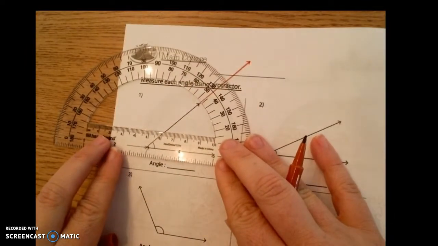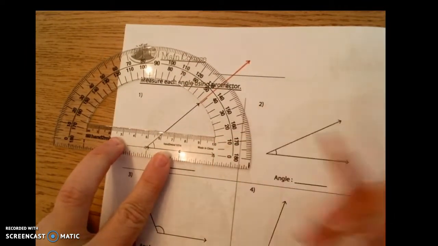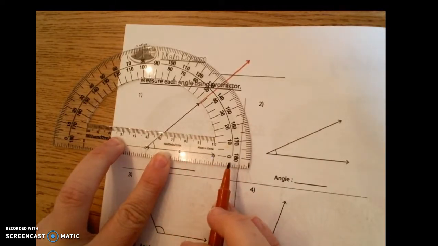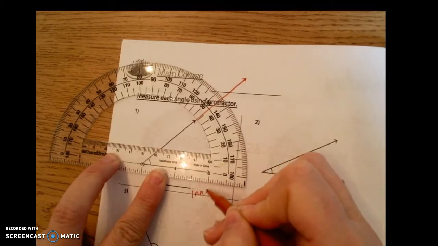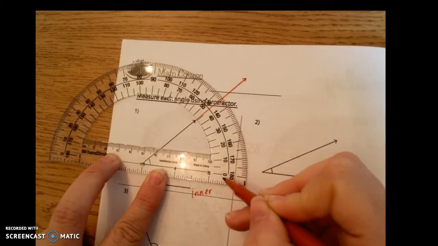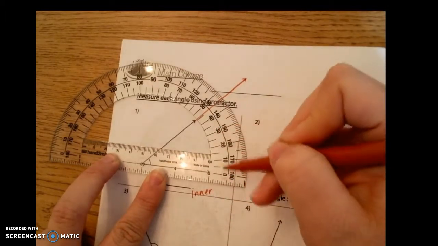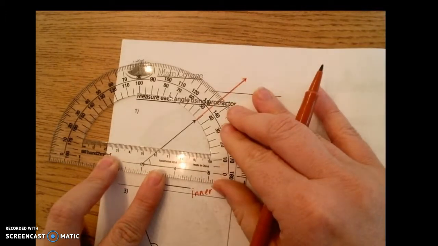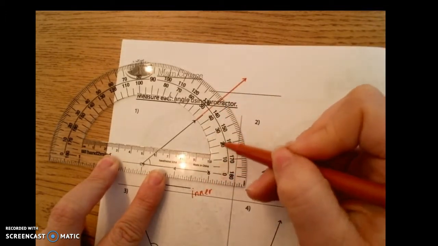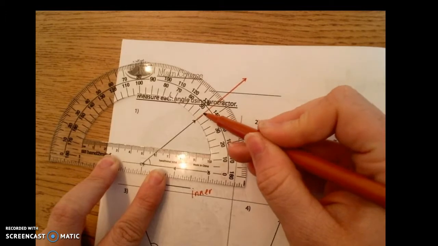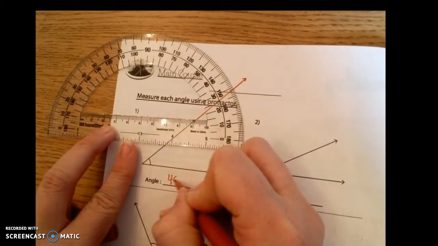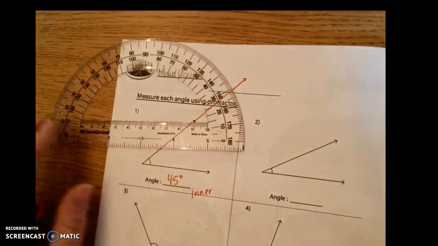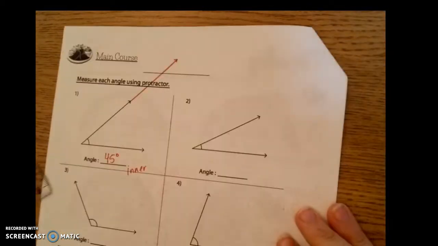Then I'm going to put the 0 line. Now, since my ray is pointing this way, I know that I'm going to use the inner numbers because the 0 is on the inside, the inner numbers. So it looks like it's about 10, 20, 30, 40, 45. It's right about 45 or 46. So 45 degrees.